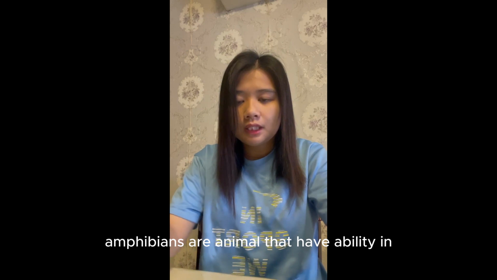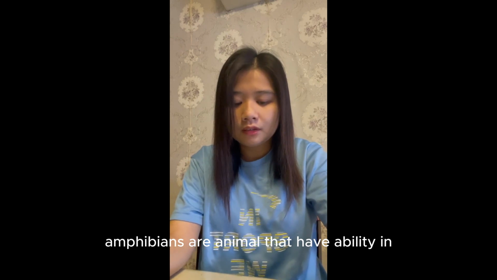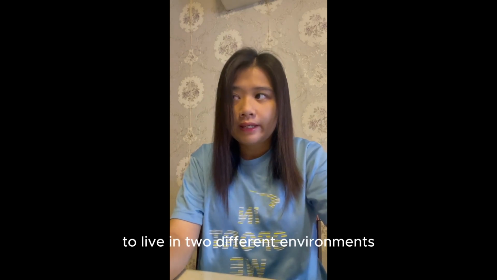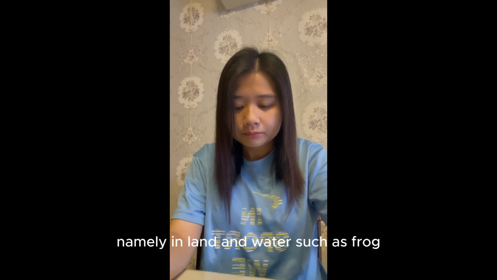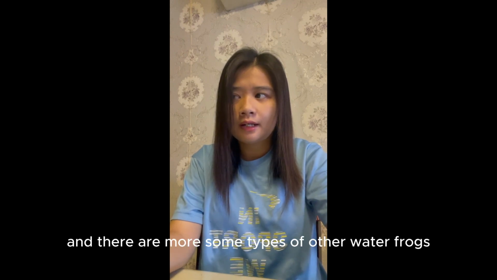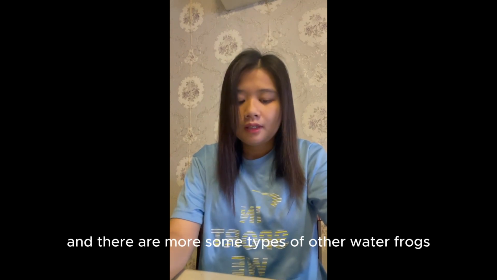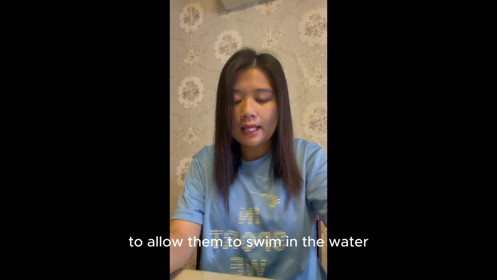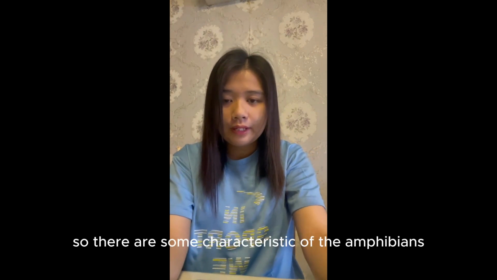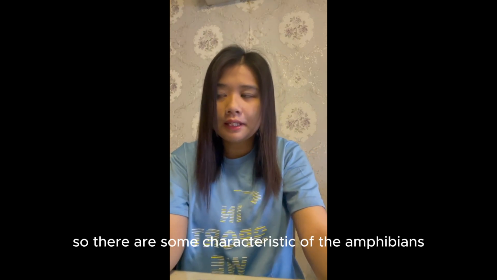Biologically, amphibians are animals that have the ability to live in 2 different environments, namely land and water, such as frogs, salamanders, and there are some types of other water frogs. In general, amphibians have physical adaptations that allow them to swim in the water and move to the land. So there are some characteristics of the amphibians.